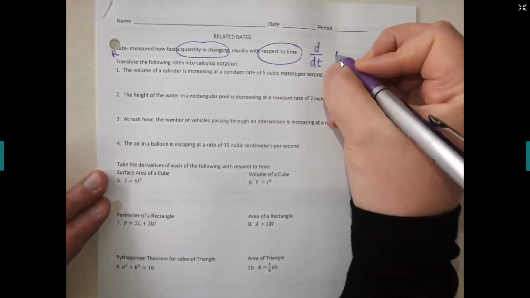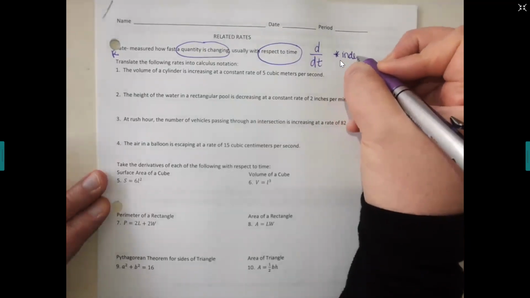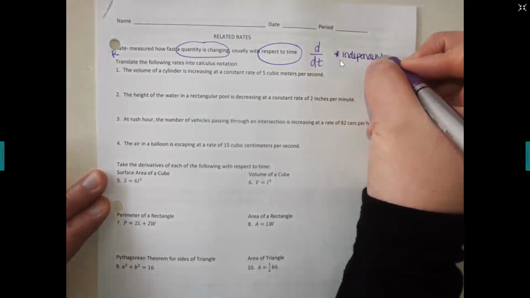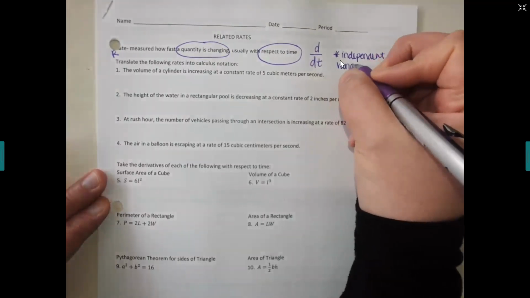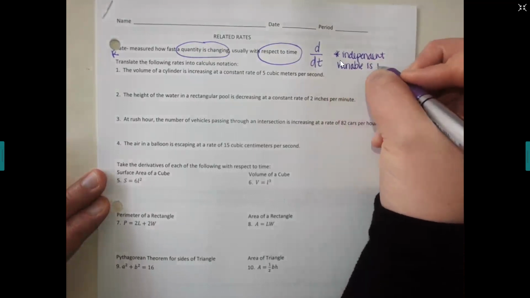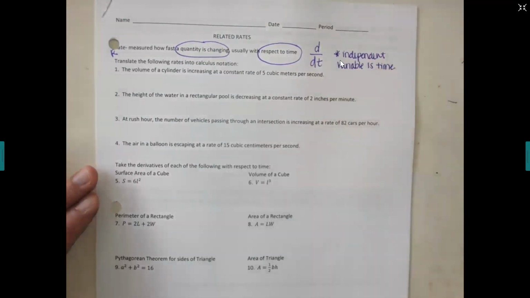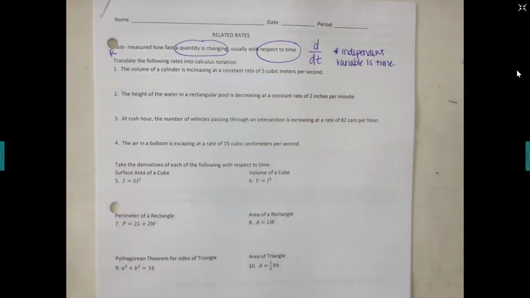If you want to put a little note over here, your independent variable is going to be time. Whenever you see the word rate, that's telling you how fast something is changing. So let's practice writing some rates just to give you the idea.